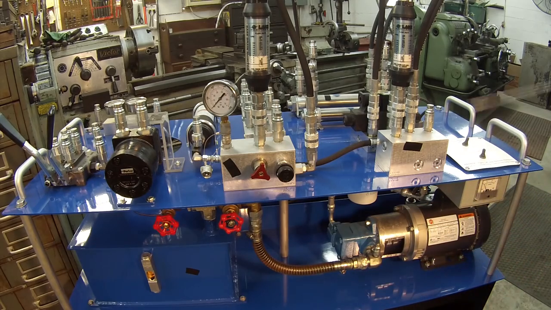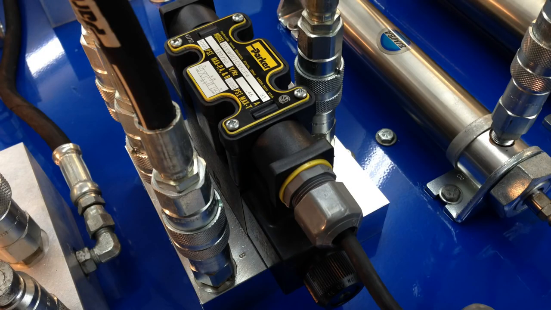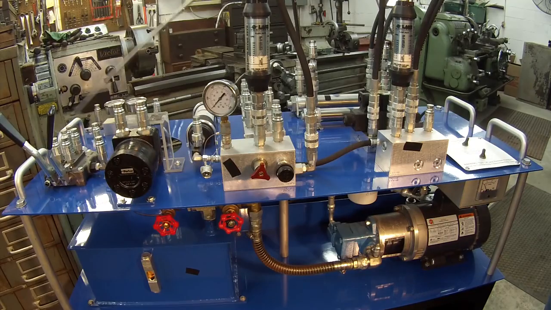Then the next thing we have is a directional valve. Here's a directional valve here, solenoid operated, and then over here you have a manual directional valve. You actually have to pull those with your hand.